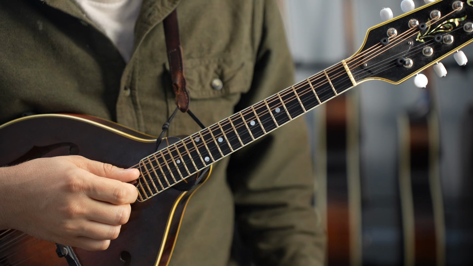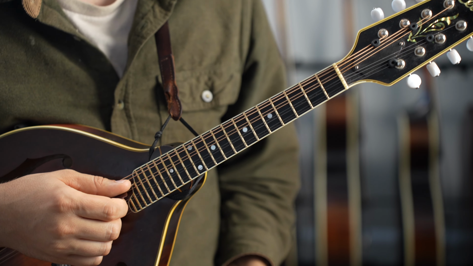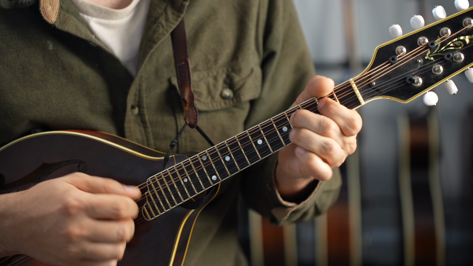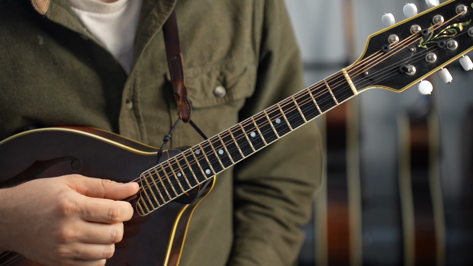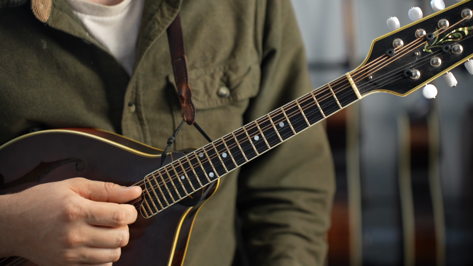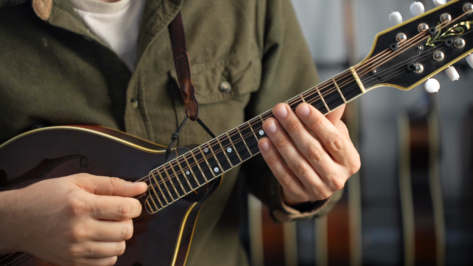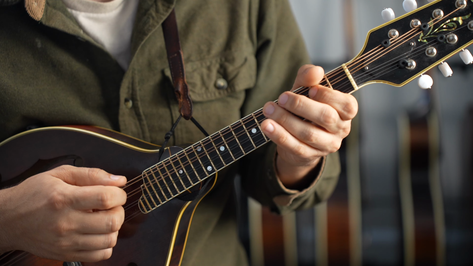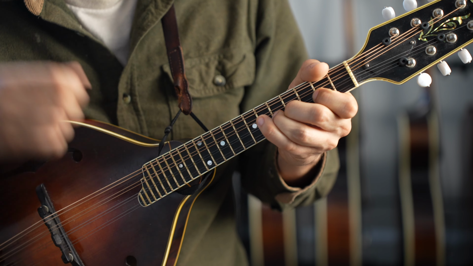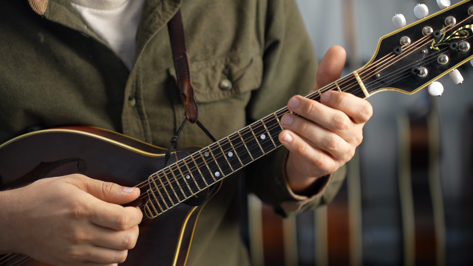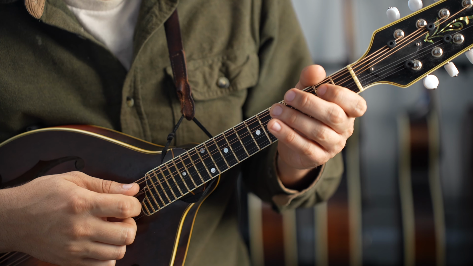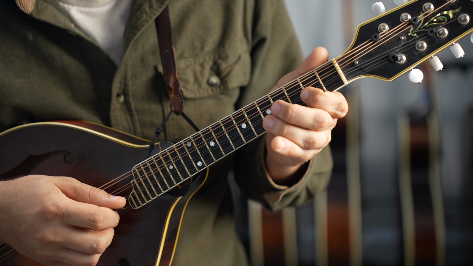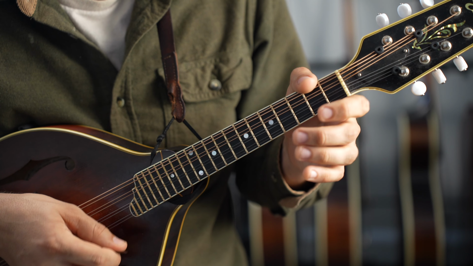And what's actually interesting to think about and understand about E Dorian, which has a very minor sound, is that it actually uses the same notes as our D major scale. So if you've watched the first video on major scales and keys, you'll know that's our D scale: D, E, F sharp, G, A, B, C sharp, D. And in this, we're using those same notes, we're just starting and ending on E. So E, F sharp, G, open A, B, C sharp, D, E.